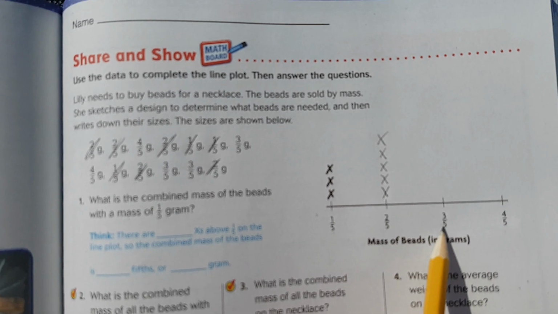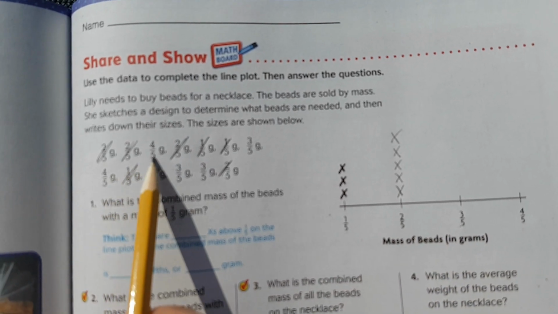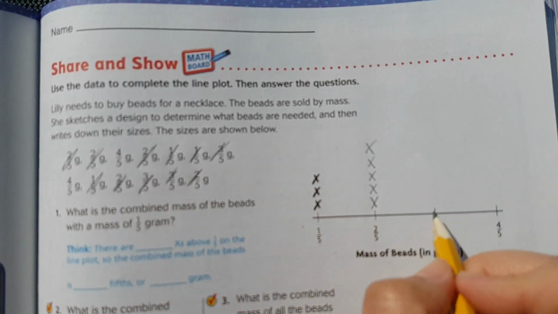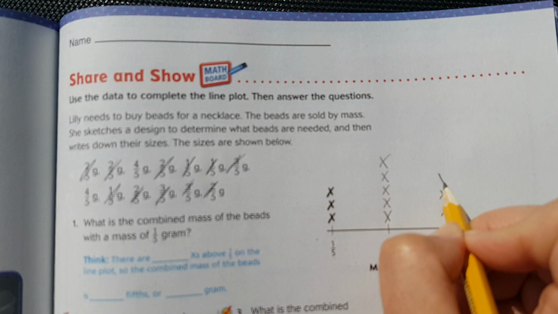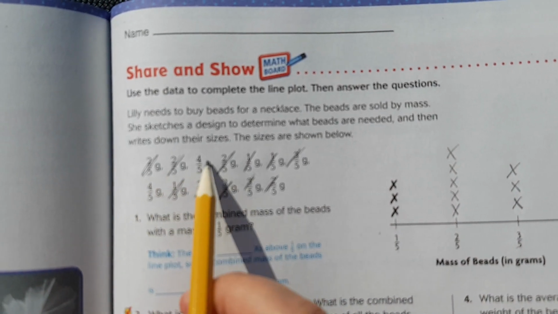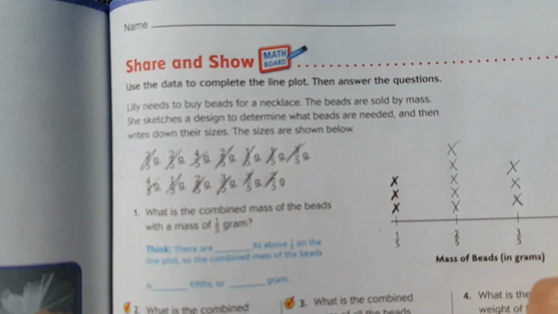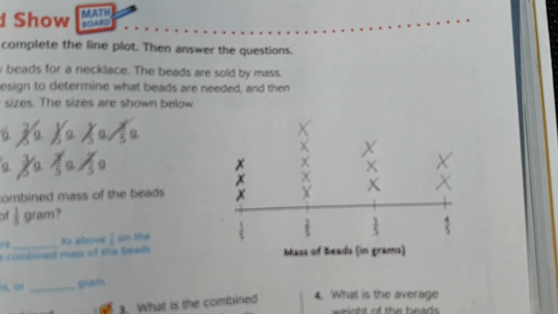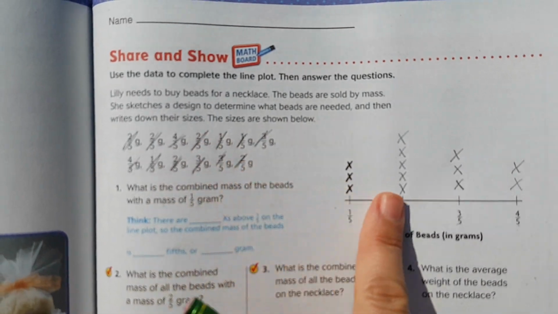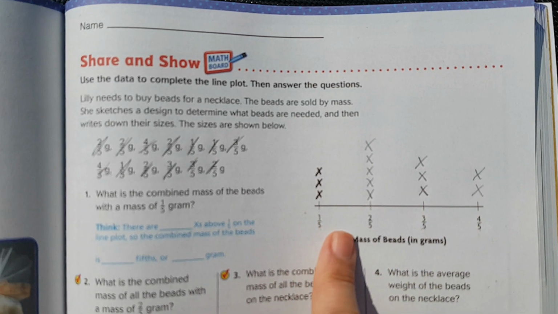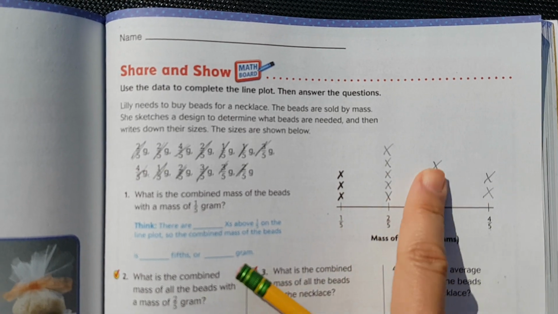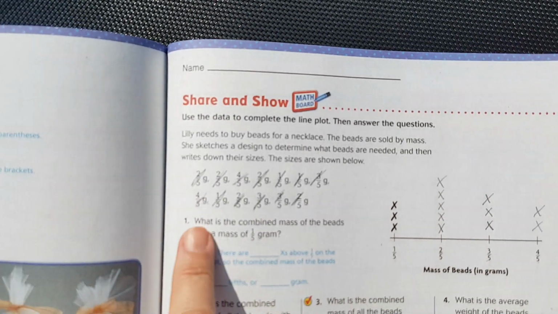All right, next I'm looking for 3 fifths. All right, so let's see here. There's 1 and 2 and 3. Next I'm looking for 4 fifths. All right, so I've got 1 and 2. That is the easy part. That's my line plot. So I took this information and I basically graphed it. So I have 3 1/5, 5 2/5, 3 3/5, and 2 4/5.